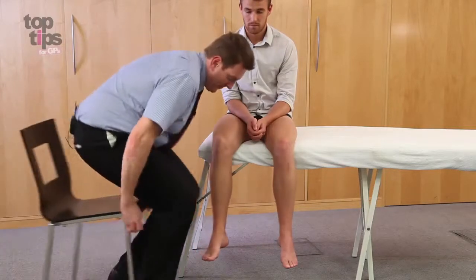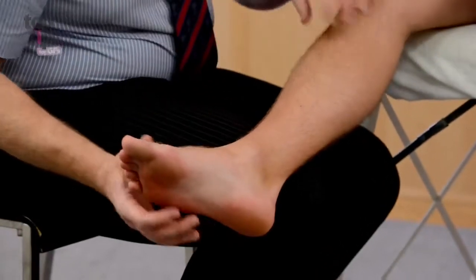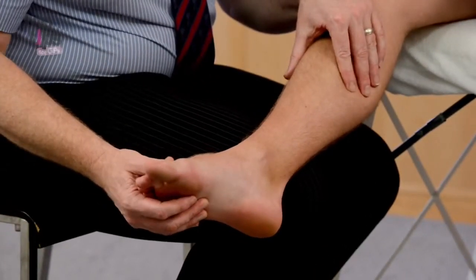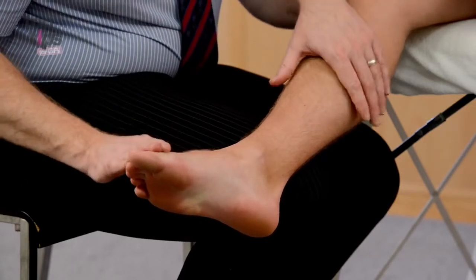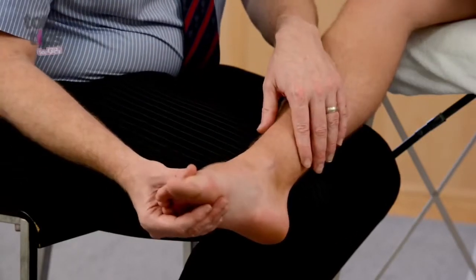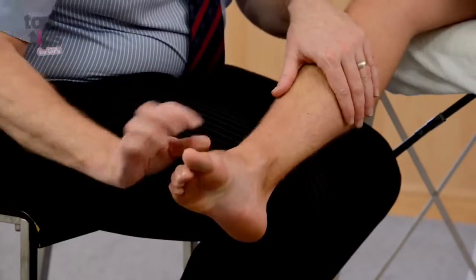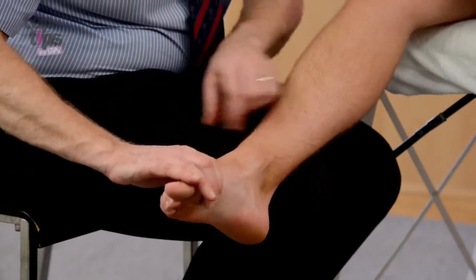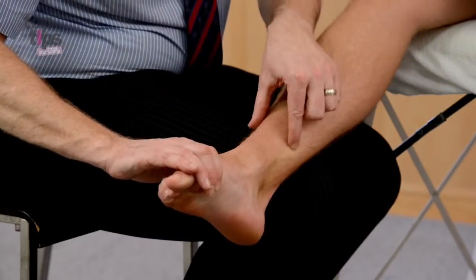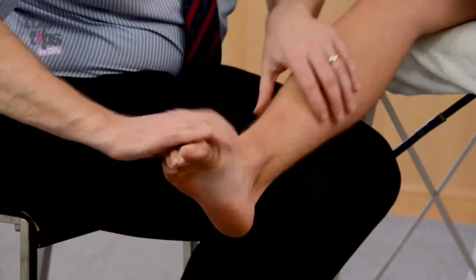Testing for pes planus, one needs to test for the tib post tendon, tibialis posterior, and to do that, if you push the foot down into plantar flexion and varus, and ask the patient to maintain that position as you push against it, you can see the tendon of tib post running down here, and this is nice and firm.